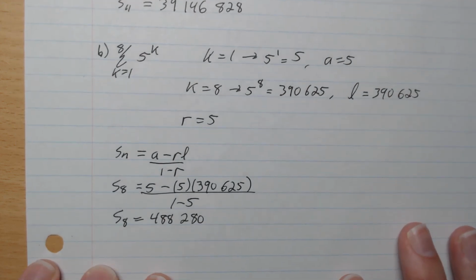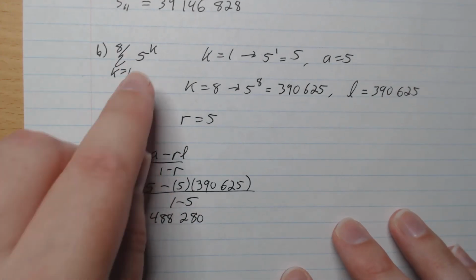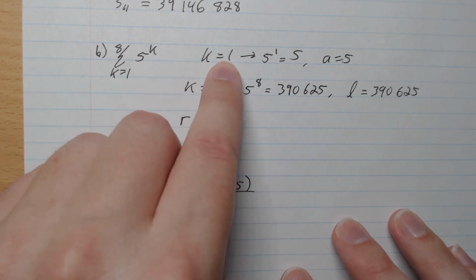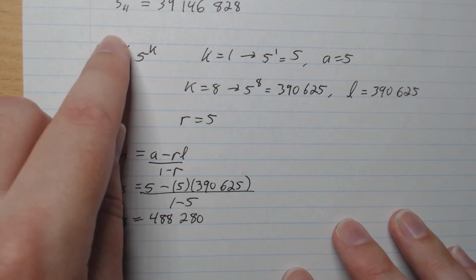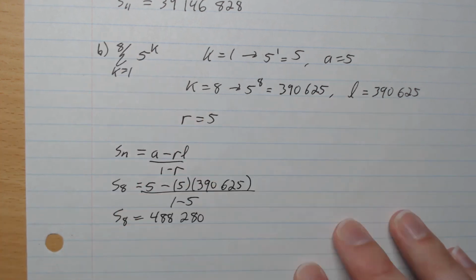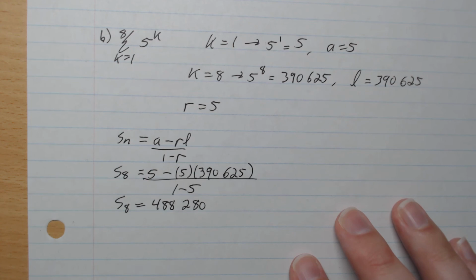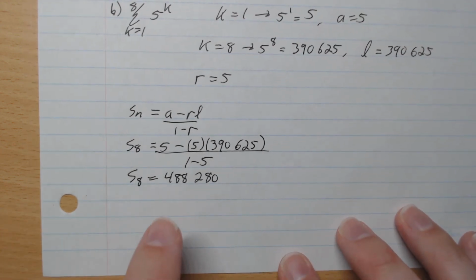Okay, B, we're going from 1 to 8 of 5 to the k. First term is when k equals 1, which gives 5. Last term is when k equals 8, which gives 390,625, like that. R is 5. We plug that in, and we get S8 being 488,280.